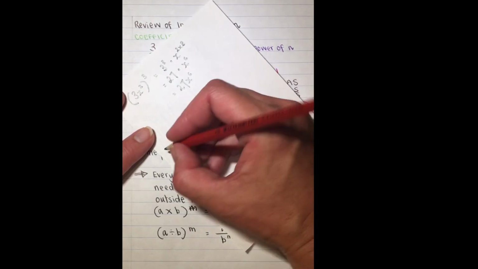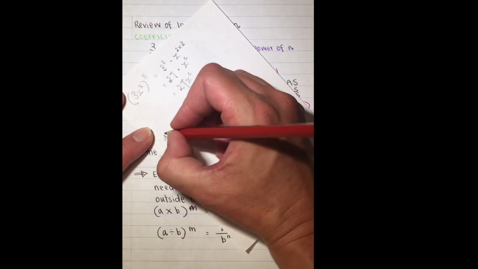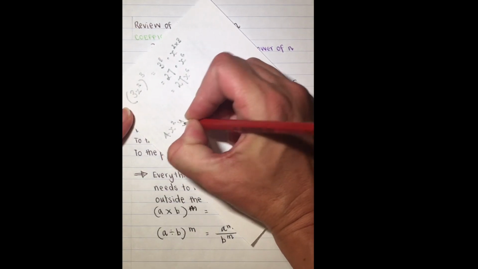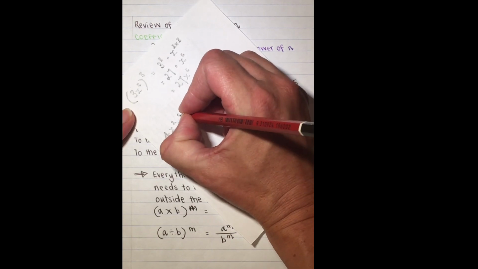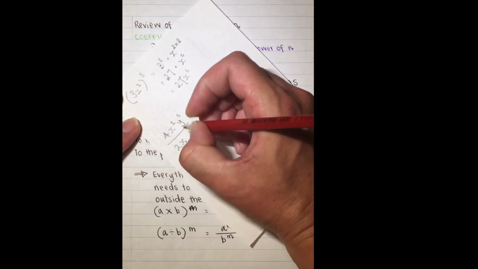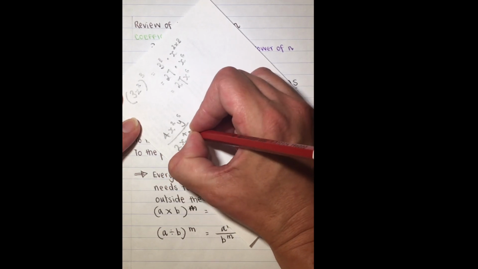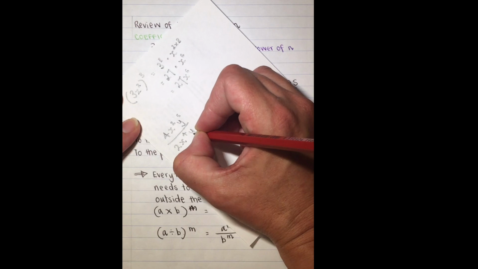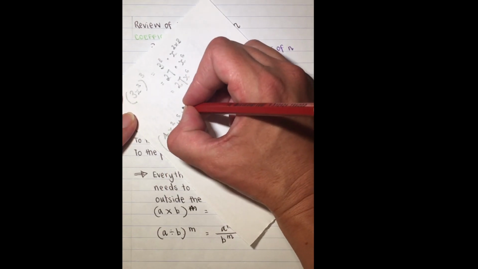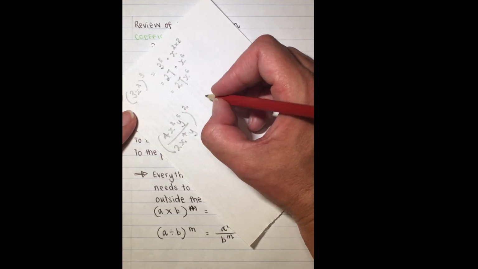Let's have a crack with division and more than one base. So I'm going to look at 4x squared, y to the power of 5. I'll divide that by 2x to the power of 4, y. And I'll put all of that in brackets. And whatever that answer is, I want to raise it to the power of 2.